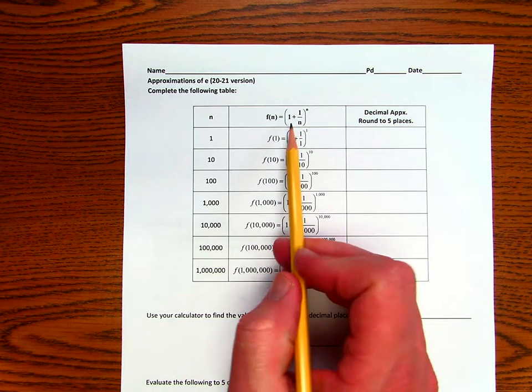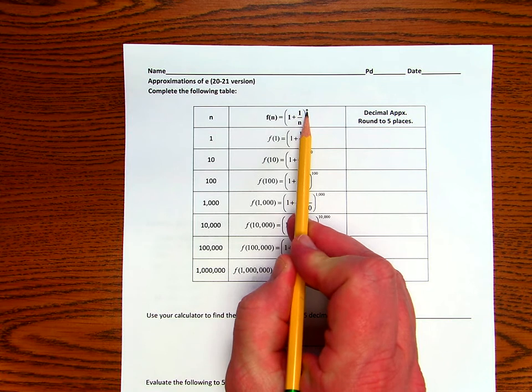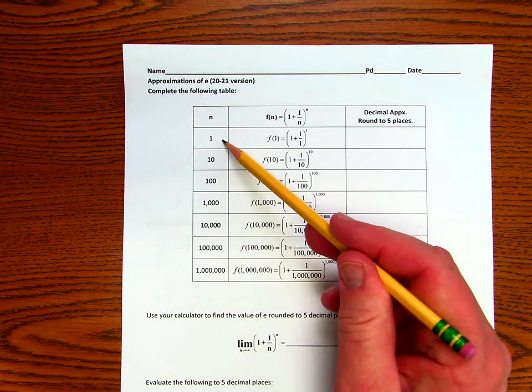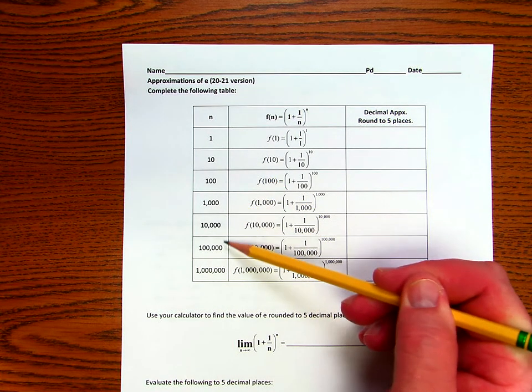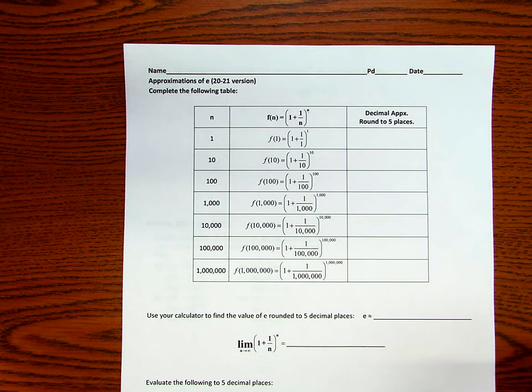So if we take this expression here, 1 plus 1 over n, raise it to the n power, and put in increasingly larger values of n, the values we get back are going to come closer and closer and closer to that value of e.